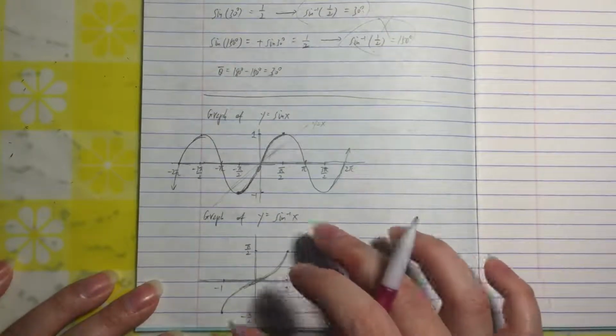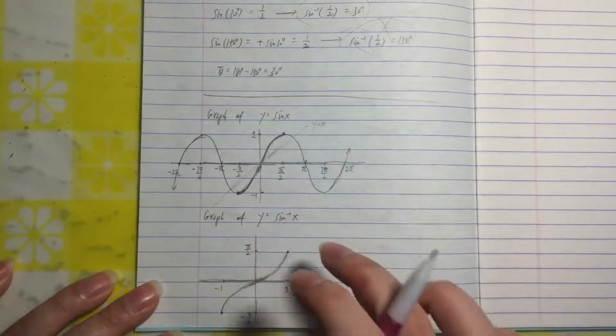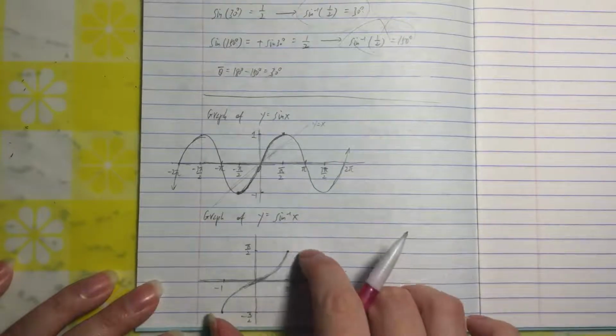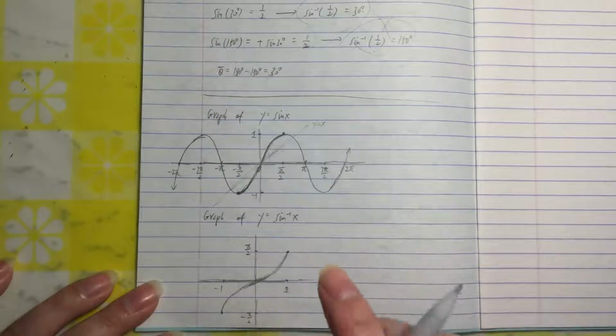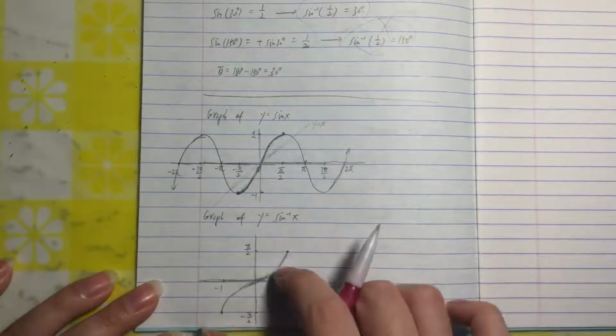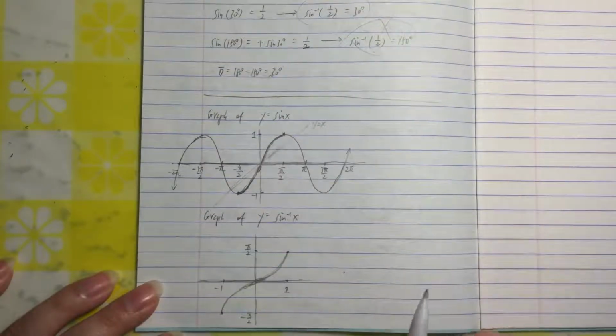So that's the graph of the inverse of sine. It is based on just one piece of the sine function. This is not the entire sine function. This graph contains only one piece of the sine function, and we find the inverse of sine based on this piece.